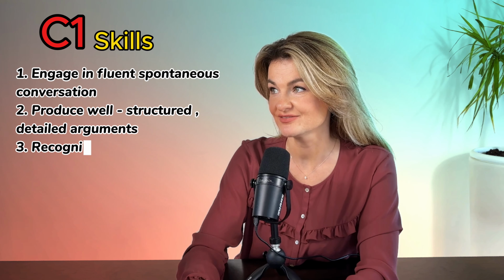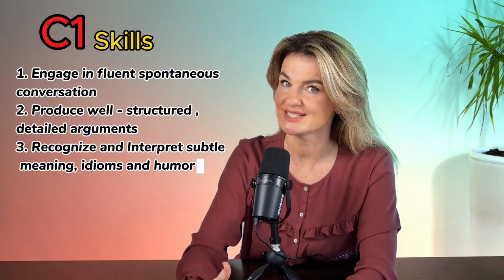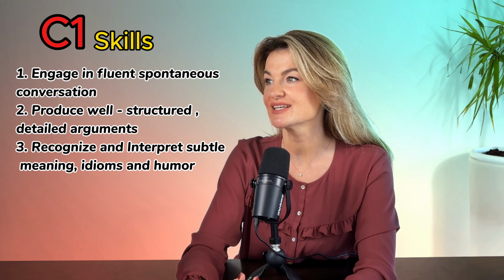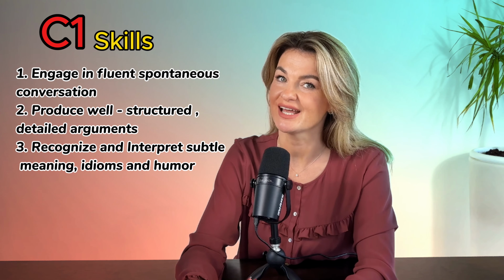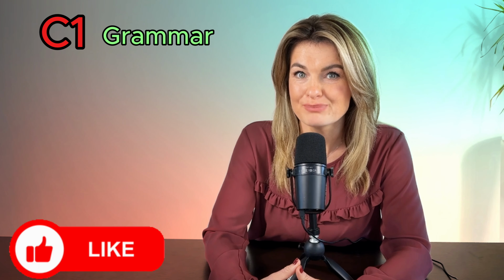Moving to advanced level C1. So, vocabulary topics: academic and professional language, politics and economics, literary and artistic terms, psychology and philosophy, law and justice, advanced media and communication. Skills. So, you should be able to engage in fluent, spontaneous conversations, produce well-structured, detailed arguments, and recognize and interpret subtle meanings, idioms, and humor.